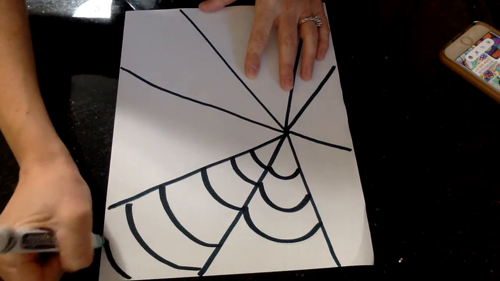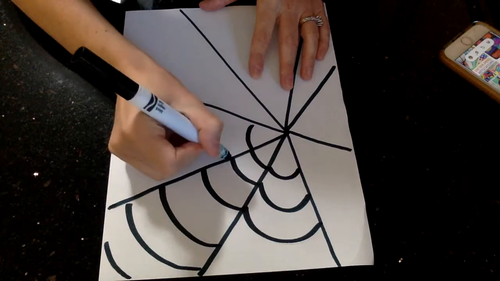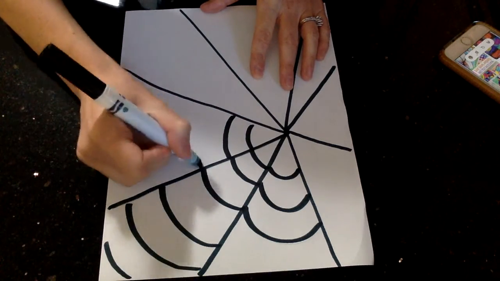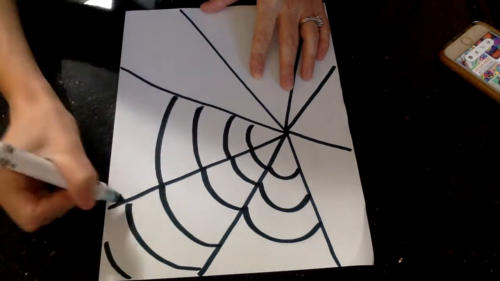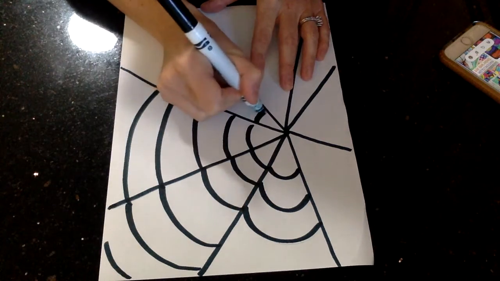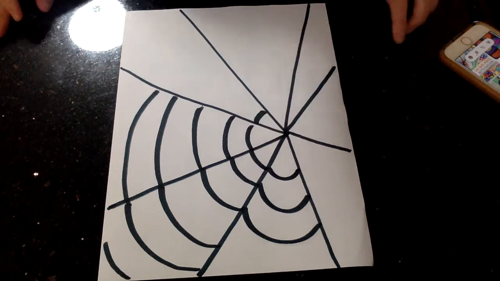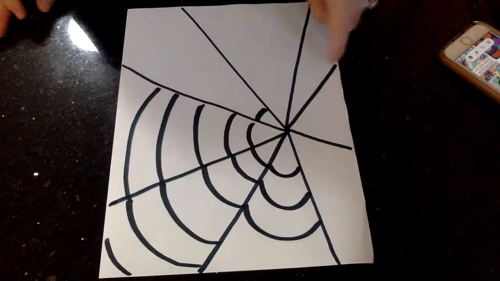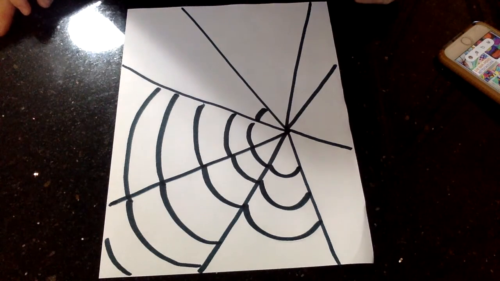This one will go off the page. Curve, curve, curve, curve, curve. All right, you get the point. I'm not going to keep going with that part because I don't want the video to be too long. You're going to do that in each of the spaces.